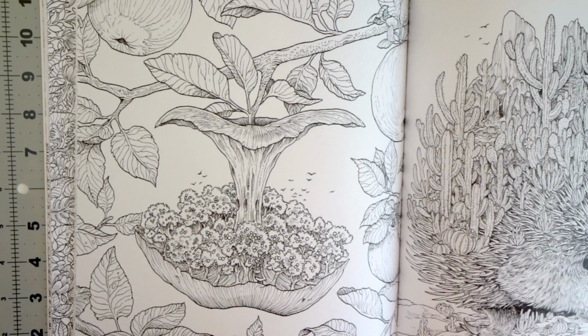I talk a lot in my videos about reference photos. That is another fantastic way to get inspiration for your page and know how you want to color it and what colors you want to apply to the page. So if I went to my kitchen and I picked up an apple and I brought it to my desk where I'm going to sit down and color, I could put that apple right in front of me and just use it as a reference.